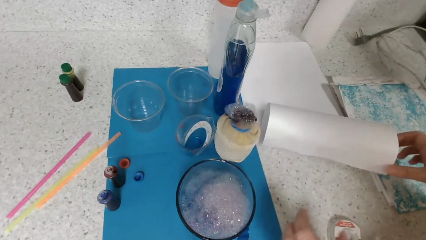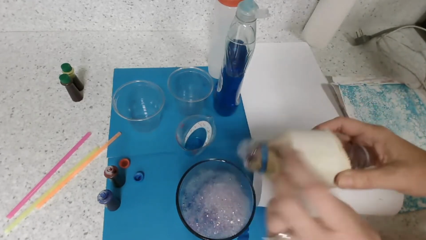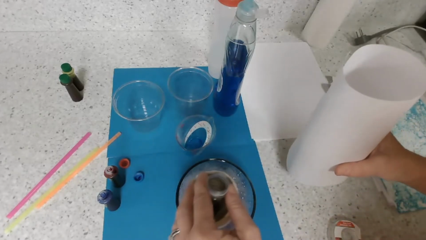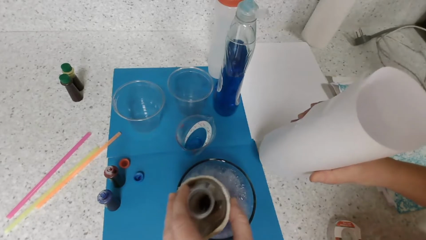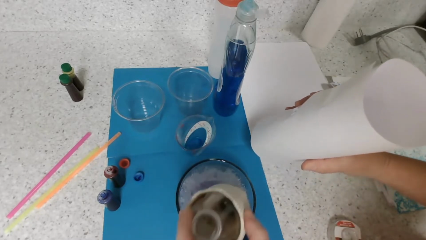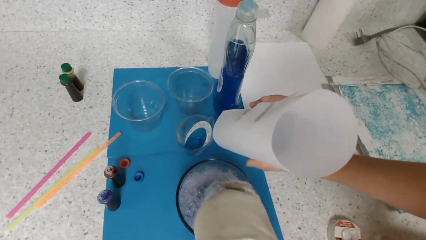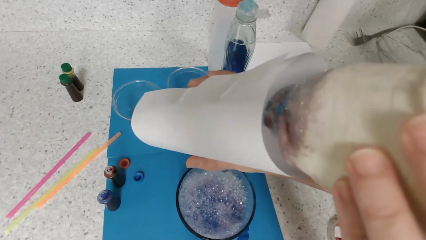Just one more piece of tape. And then you can dip that in and blow the bubble snake into the paper.